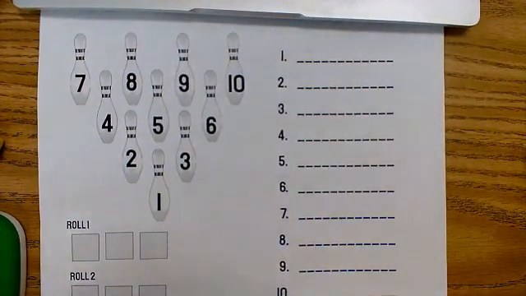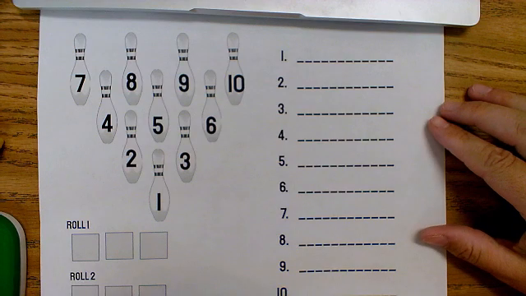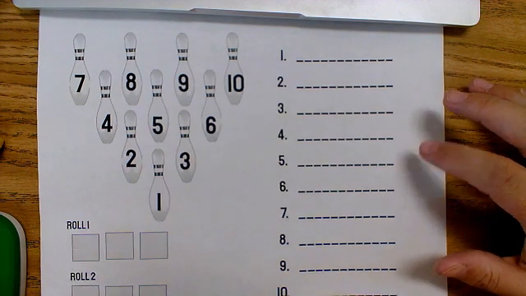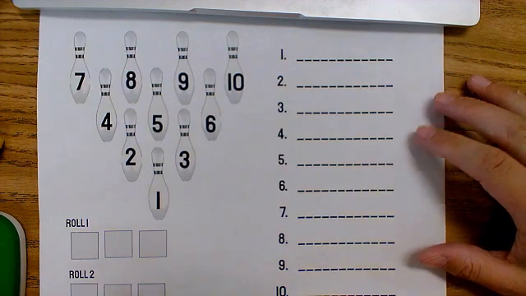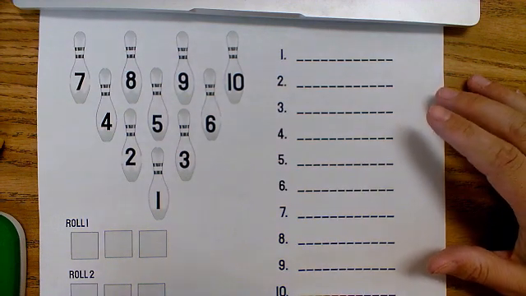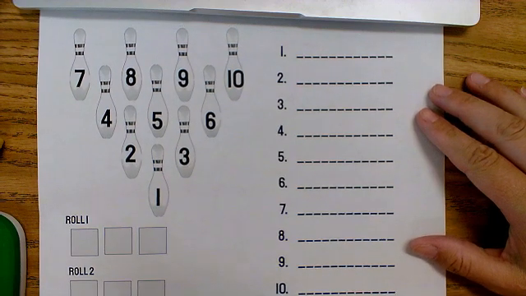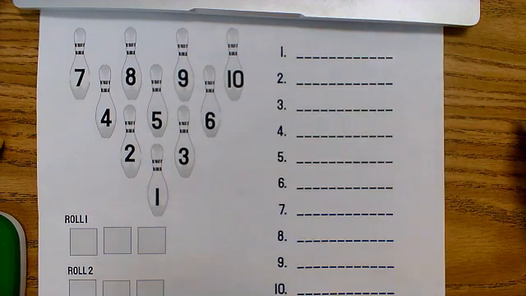In this video, I am going to teach you how to play factor bowling. You can play this game with a partner or by yourself. You will need this sheet, and you can either put it in a sleeve and use dry erase markers, or you can just write on the paper itself.